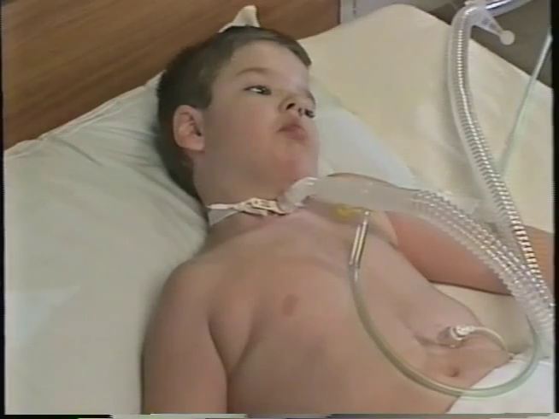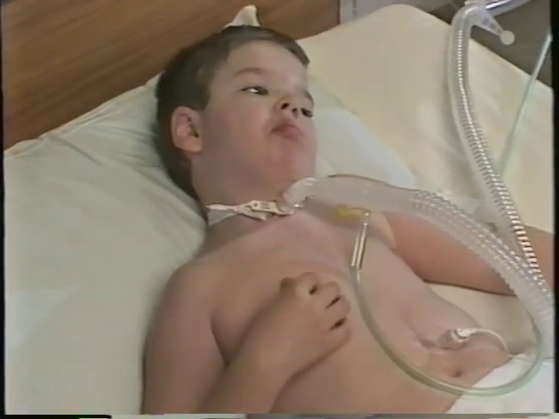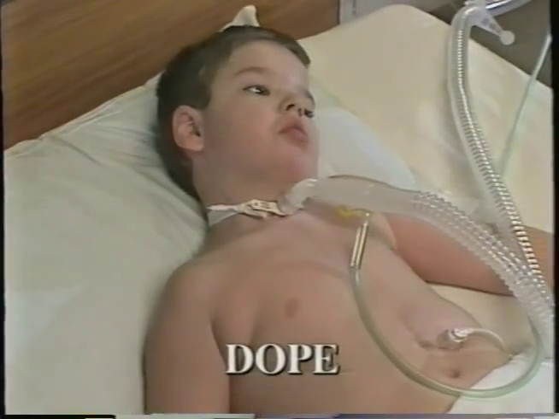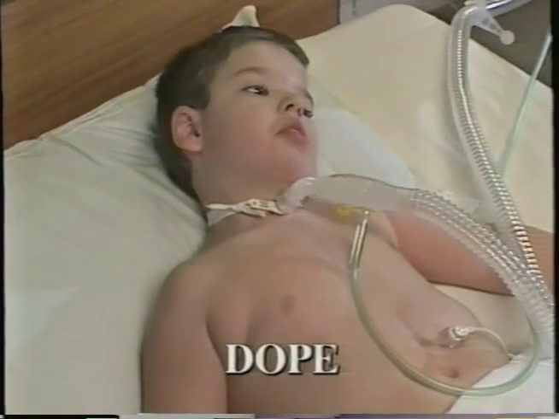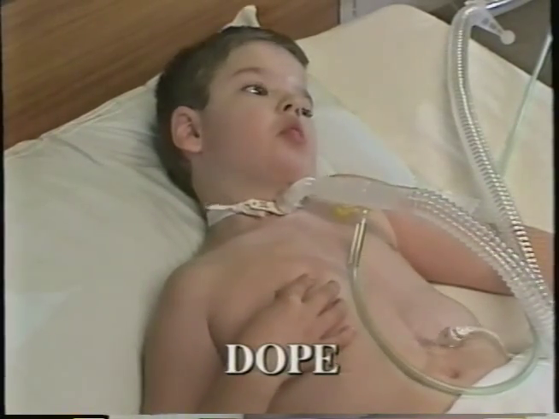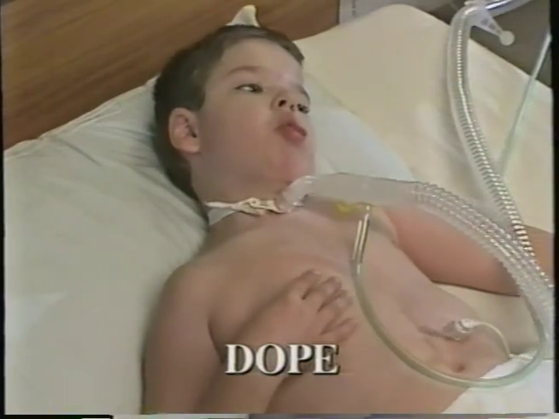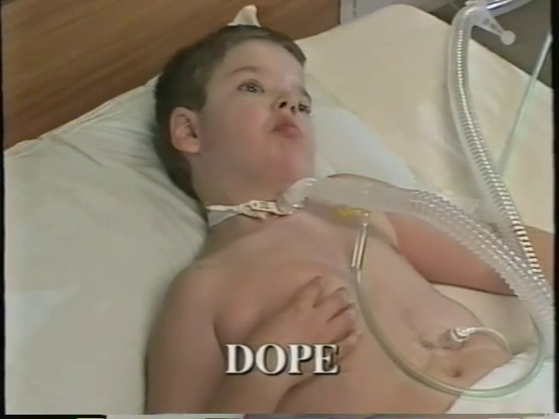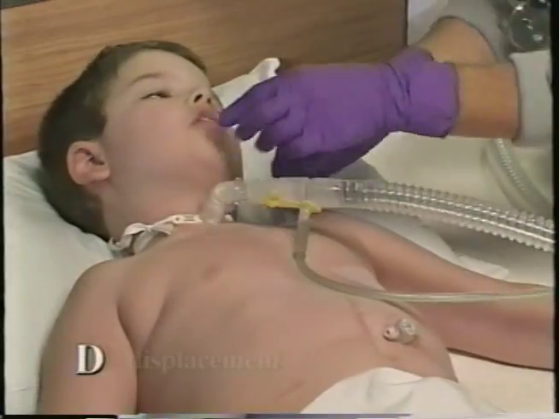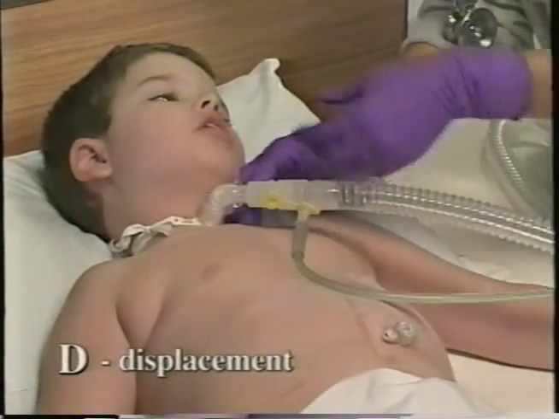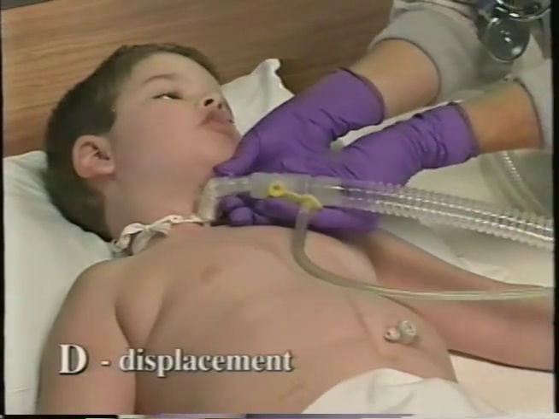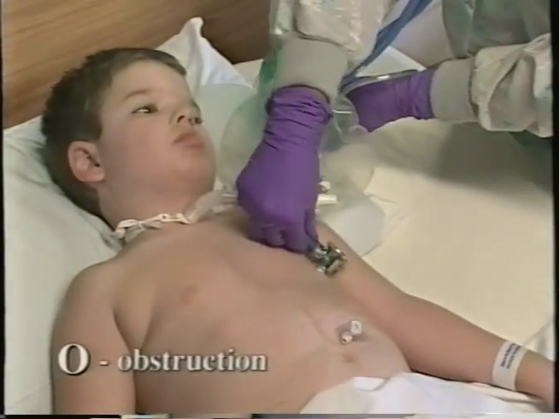If a child with a tracheostomy shows signs of respiratory distress, the DOPE mnemonic reminds the provider to check for the common causes of acute deterioration in respiratory status. D is for displacement. Is the tracheostomy tube displaced or disconnected? O is for obstruction.